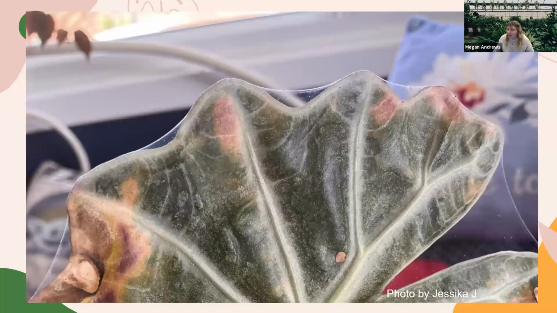Right here, this is an alocasia with spider mite webbing. You guys can see right here this webbing and these tiny, tiny dots. That's spider mite damage. They're a type of mite that produces webbing, and each one of those dots is one mite. So they are teeny, teeny, tiny. You can see under here, these leaves have brown spots. That's due to it being too close to the window. That's not necessarily due to the spider mite damage. But this plant was really severely infected with spider mites.